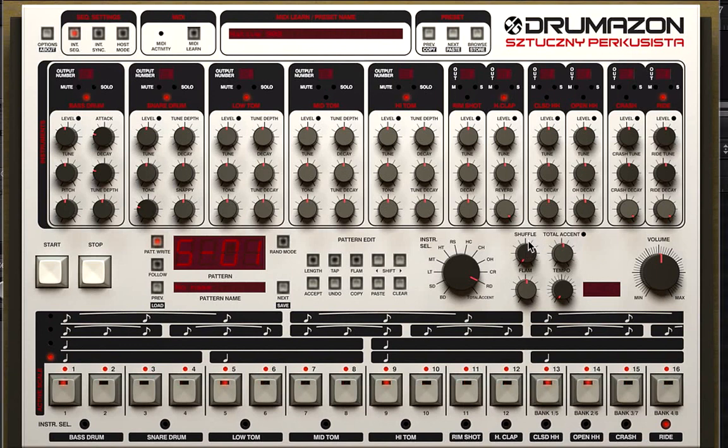we could add some shuffle, and you also have the flam here. This is really cool. So if I solo up the mid tom, we've got a few hits, and you had a few extra hits like this. Like that. We could go over here and go to flam.